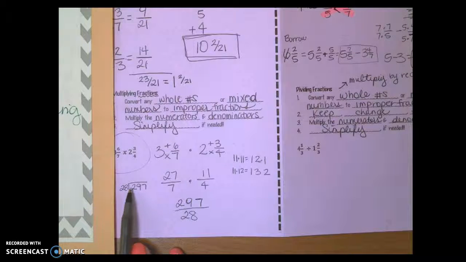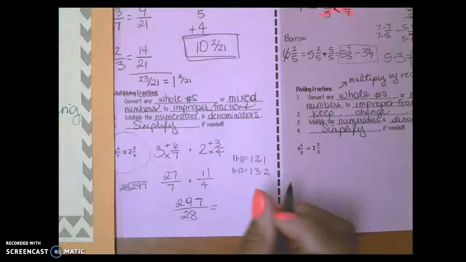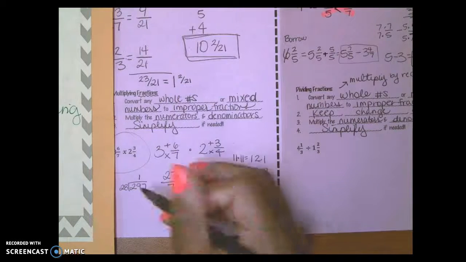28 goes into 29 how many times? Once. And then 1 is remaining.